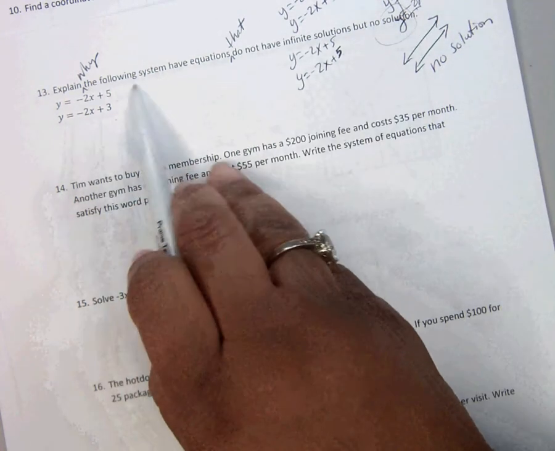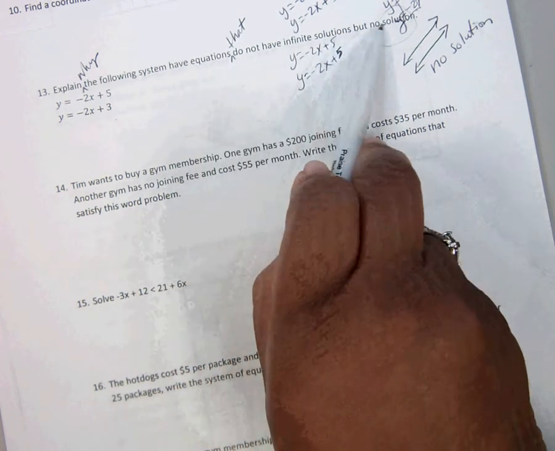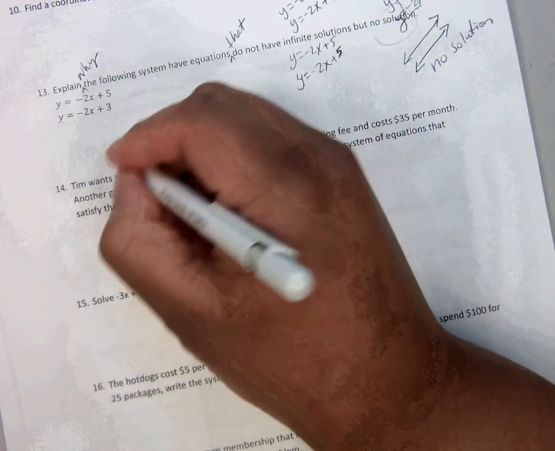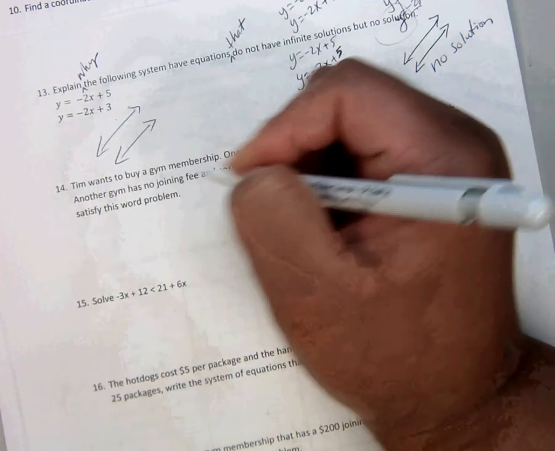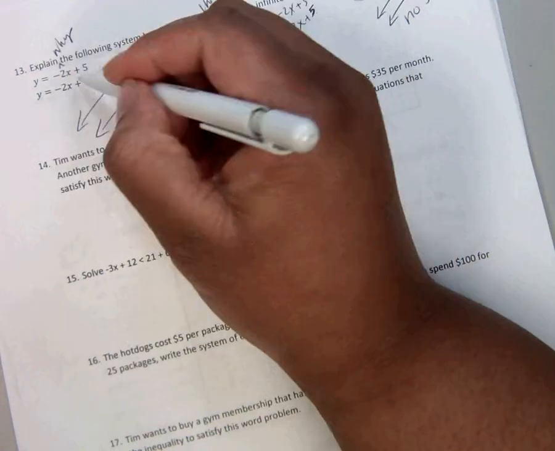So explain why the following system would have equations that do not have infinite solutions but no solution. It's no solution because they're parallel lines. They don't cross. They're not infinite because these numbers don't match.